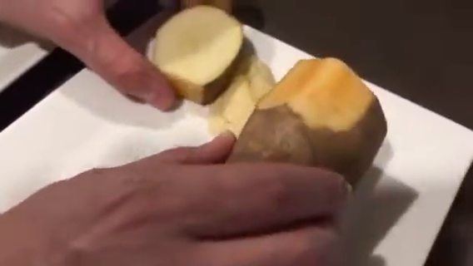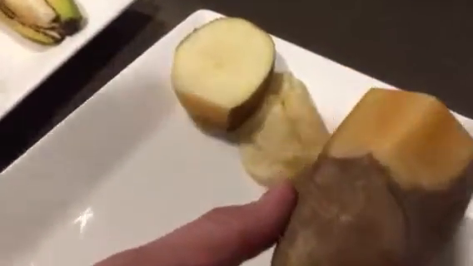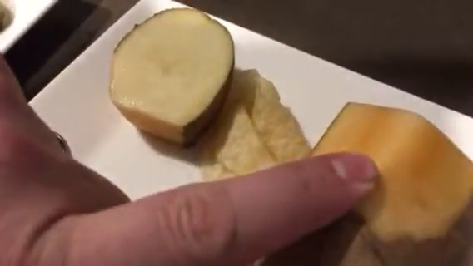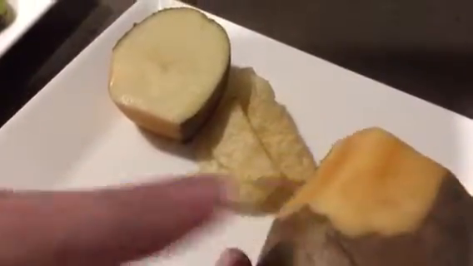Now, this has been sitting here for about 20 to 25 minutes, and this is the amount of color that has occurred. If I then compare this to my potato chip, you can see how the color of the potato chip is much, much closer to the unoxidized potato than it is to the potato that has gone through oxidation.